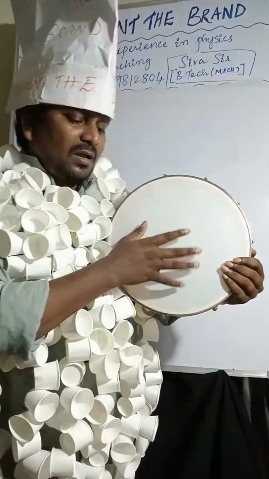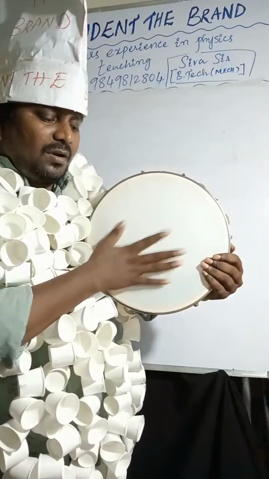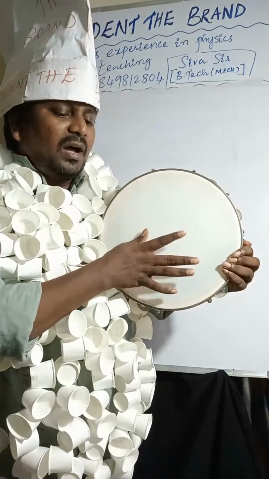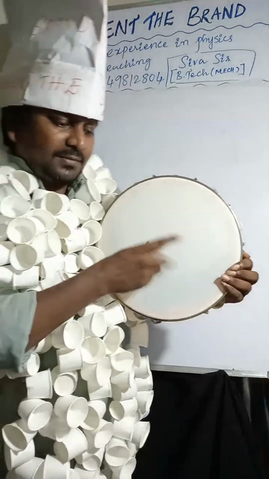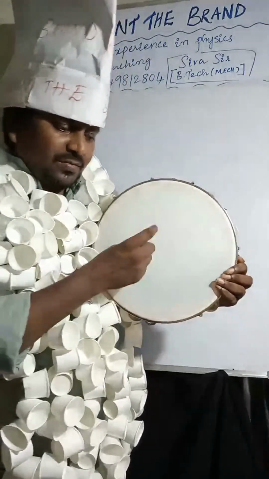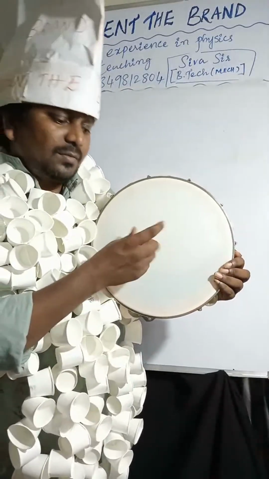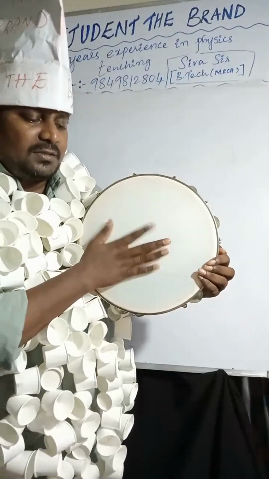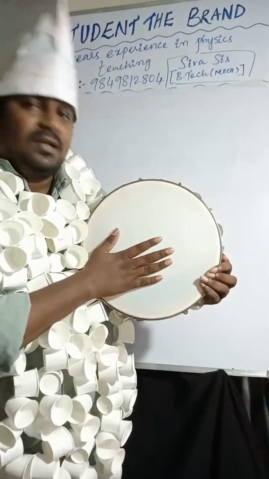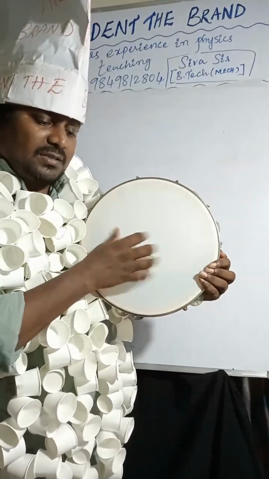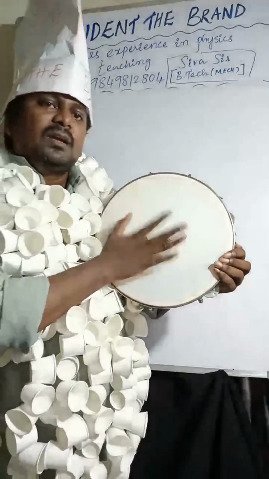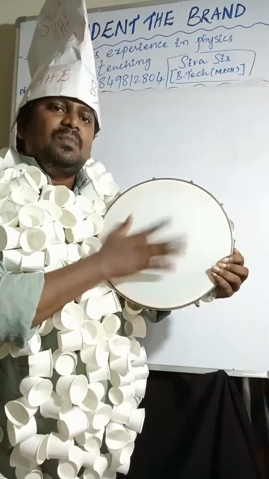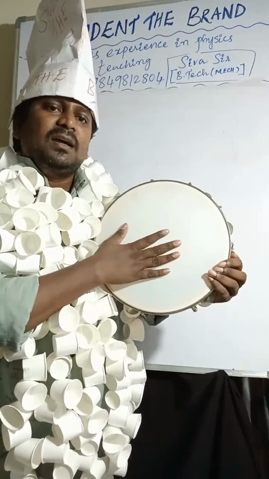Hypermetropia: far distance we can see, near distance we cannot see. For the correction of hypermetropia we use a convex lens.